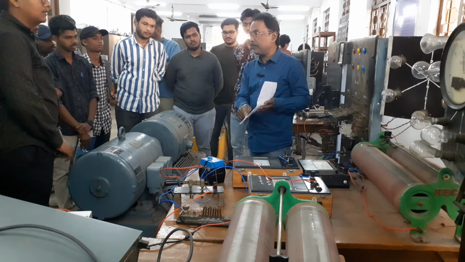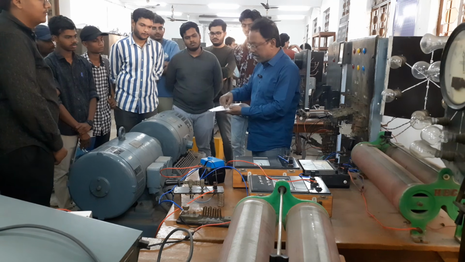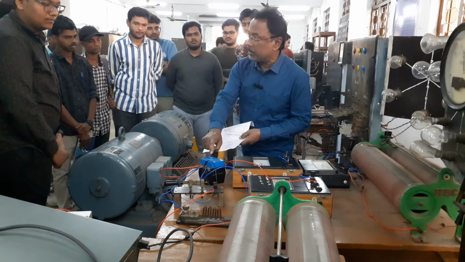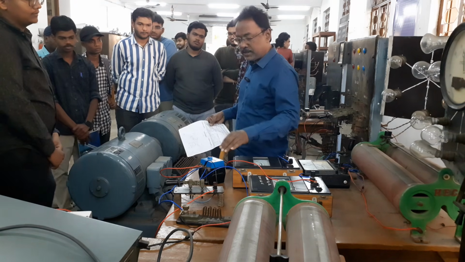In this way, there is a coil inside the contactor. This is a three-phase contactor. Here we have three phases input and three phases output.